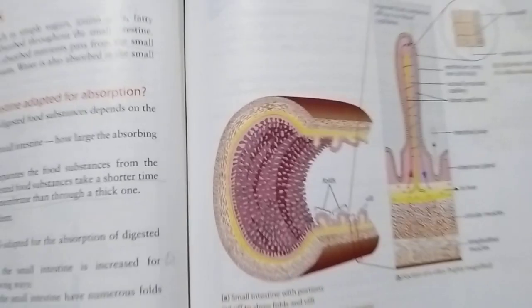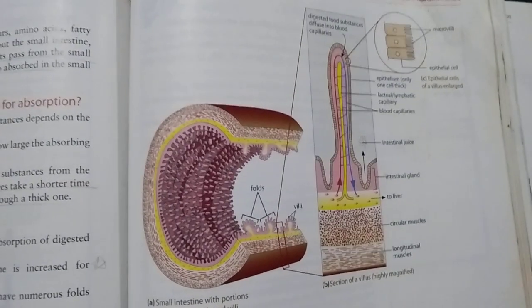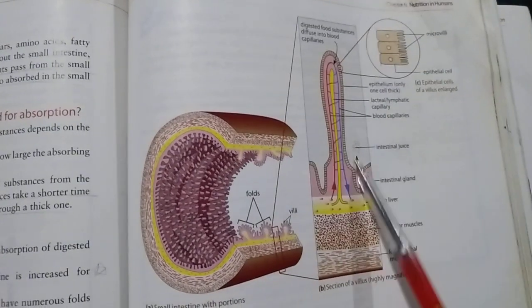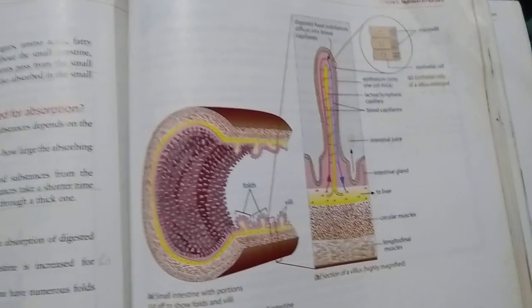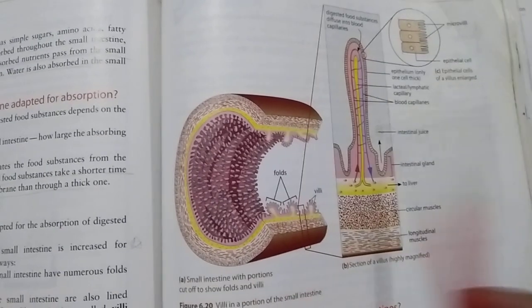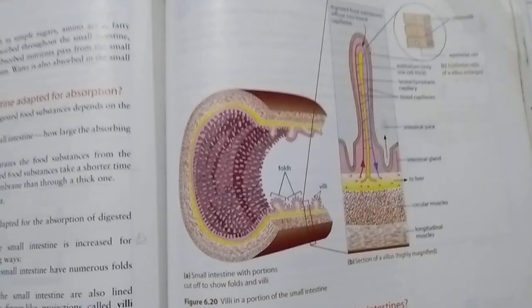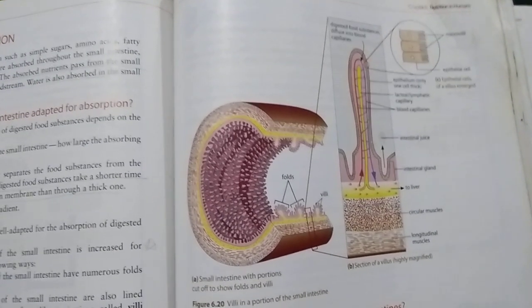Now we take an overview of the study we discussed in this lecture. Look at this diagram of the small intestine as seen through the electron microscope, and we observed the parts of the small intestine.